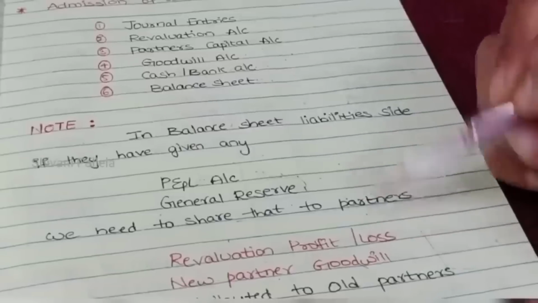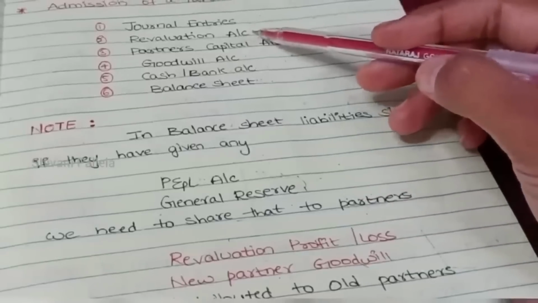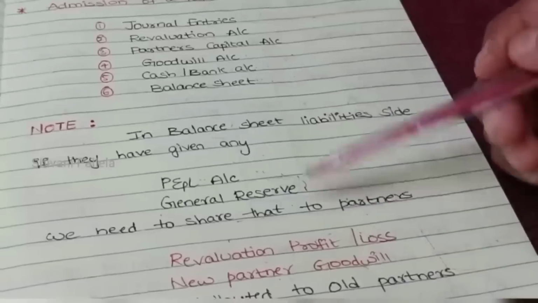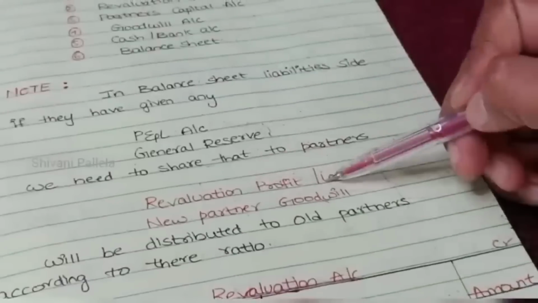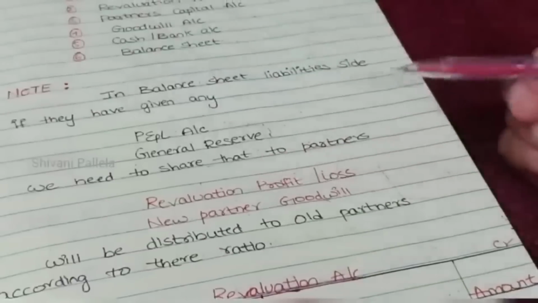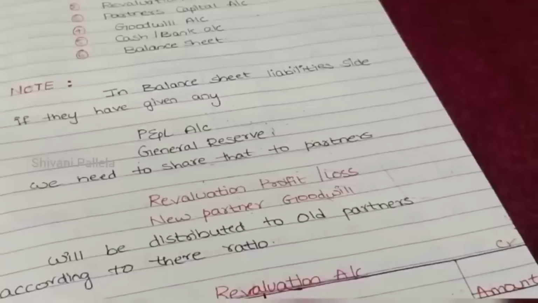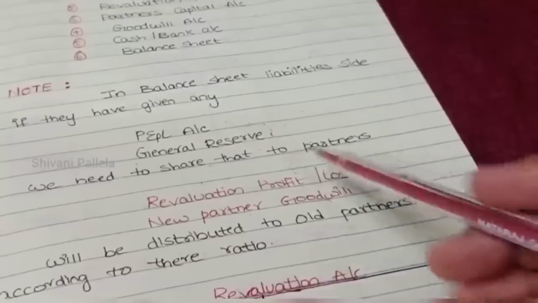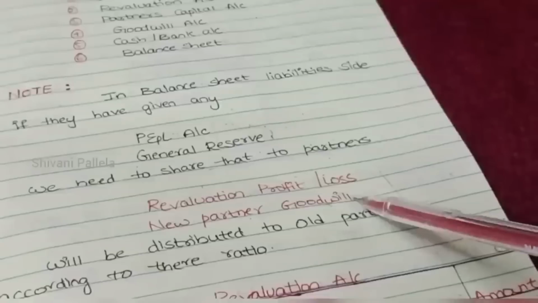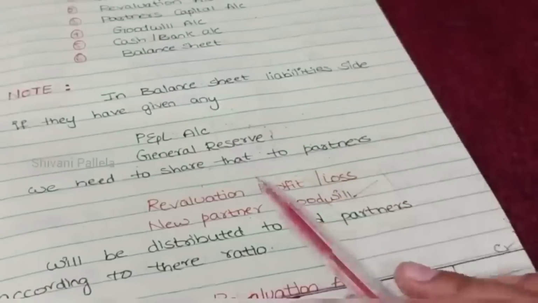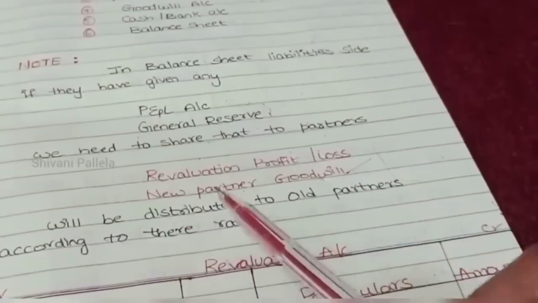And in revaluation account, whatever profit or loss we get, we need to share to old partners. Okay, and new partner goodwill: while entering into the business, sometimes the new partner brings goodwill after his capital also. సో ఒకవేళ థర్డ్ పార్ట్నర్ గుడ్విల్ తెస్తున్నాడు బిజినెస్లోకి అంటే ఆ గుడ్విల్ అనేది ఓల్డ్ పార్ట్నర్స్ వాళ్ళు షేర్ చేసుకోవాలి అకార్డింగ్ టు దేర్ ఓల్డ్ రేషియో. Okay students, according to their old ratio. And the next one will be distributed to old partners.